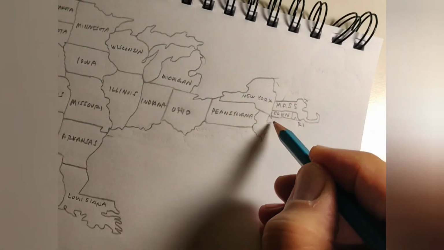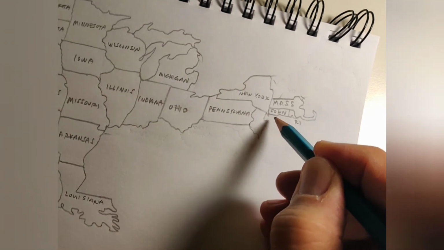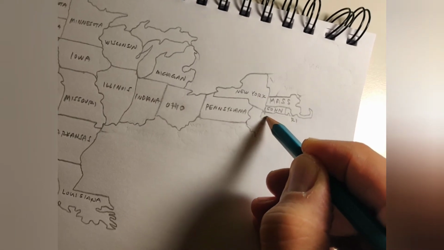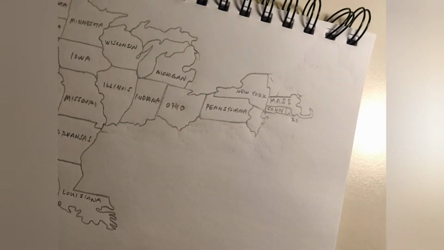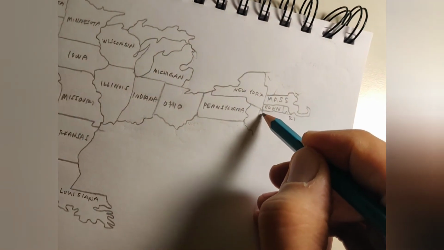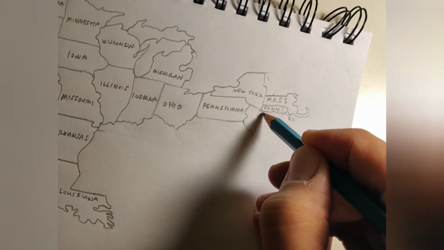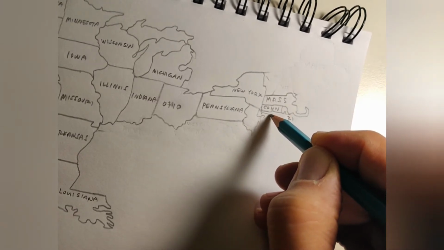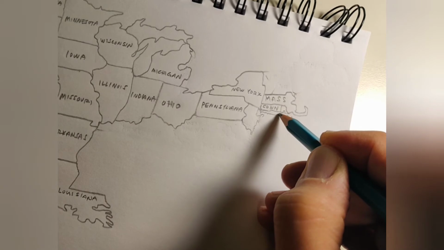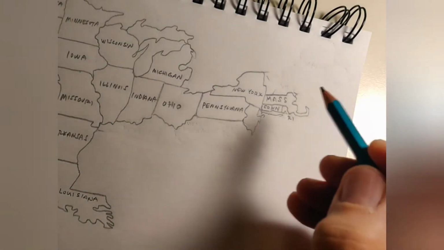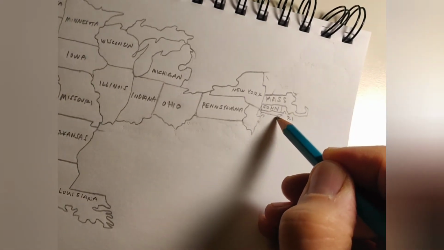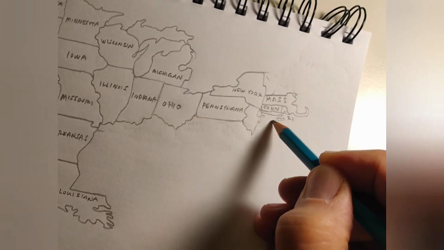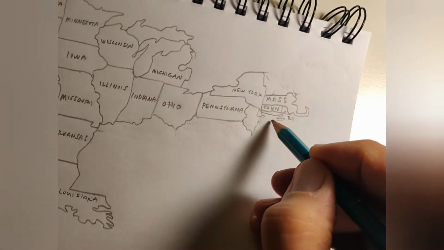And then there's a little landmass here. So what we're going to do is make a little, right where this tip is, a little backward C like that. Okay, and then it's going to curve up. It's going to touch the bottom tip of New York. Okay, bring it down, make some squiggly lines. Okay, and then like this, bring it back inside, some more squiggly lines. Okay, like this. Then curve that back in.